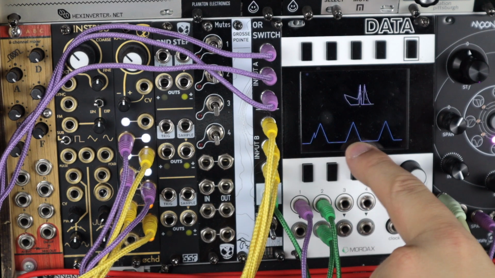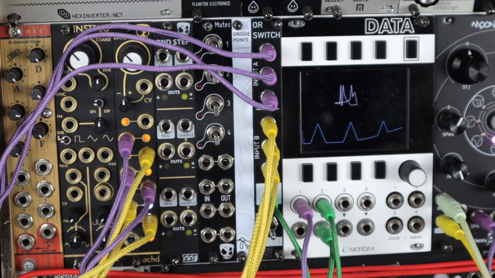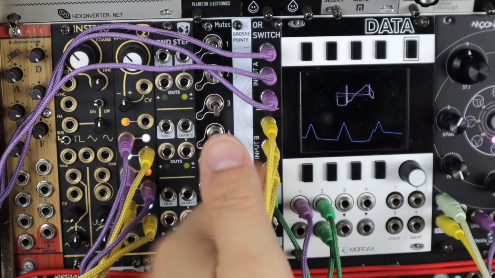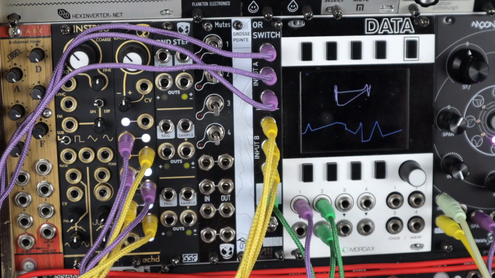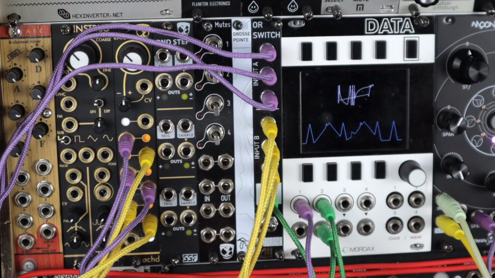And you can see those moments of silence where it's not letting the negative voltage from these bipolar LFOs through. So it's an interesting way to half-wave rectify, mix modulation sources, and of course to do this over multiple channels and switch between them live.